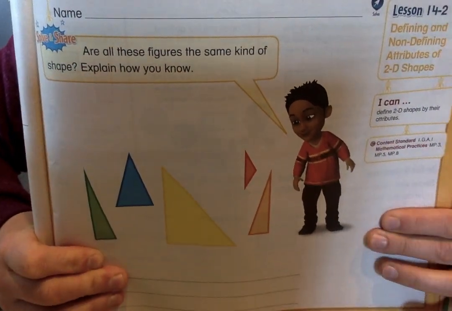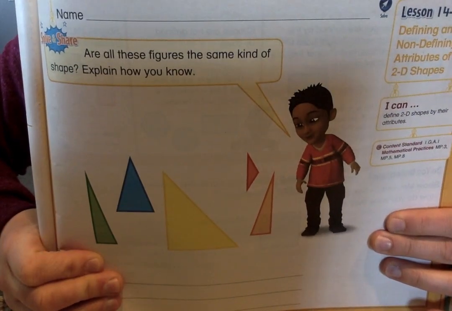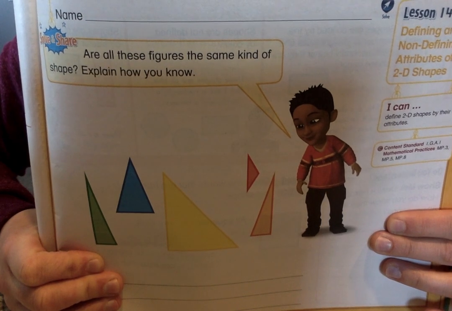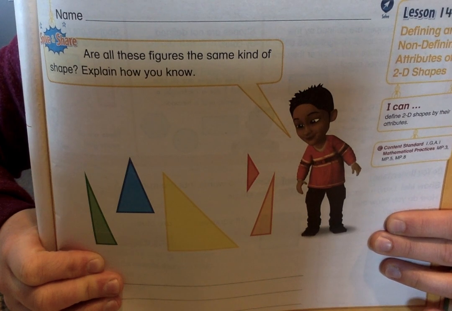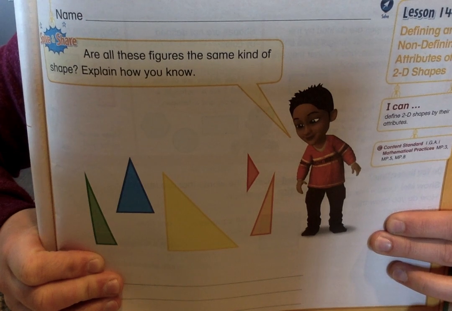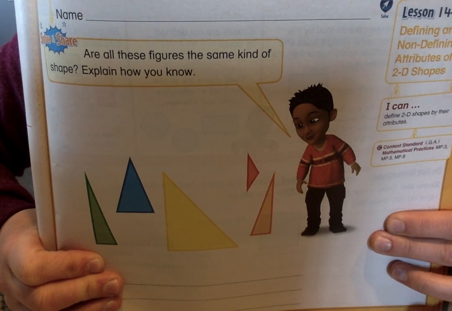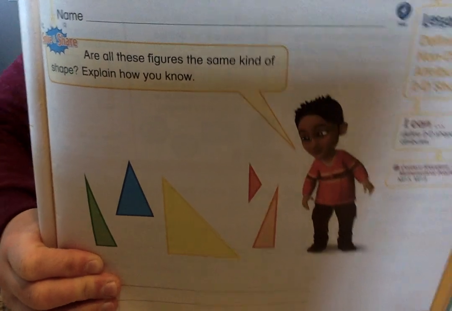Do all of these shapes have the same amount of sides? Do all of them have the same amount of vertices? Think about that for a second. If you need to talk it over with an adult, go ahead and do that. But the question is, are all of these the same kind of shape? Explain how you know. If you need more time, you can go ahead and pause it. Otherwise, you can come back and join us.